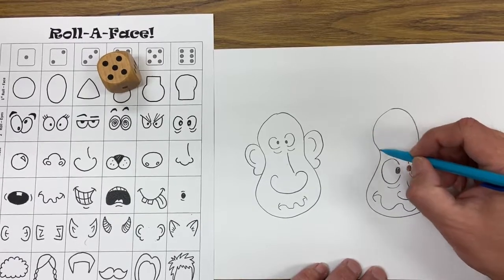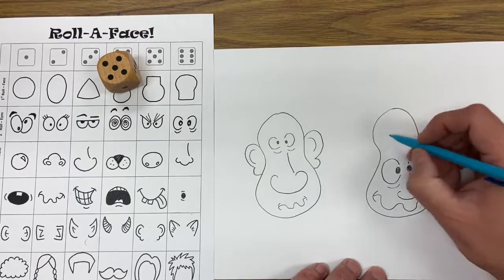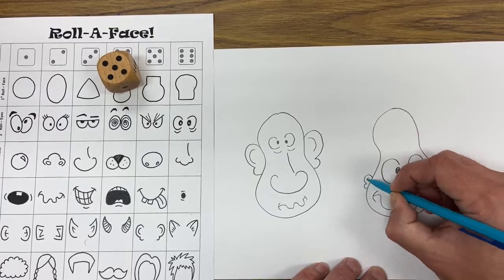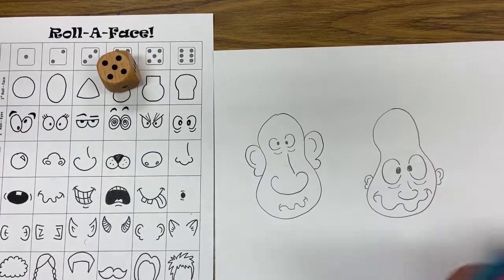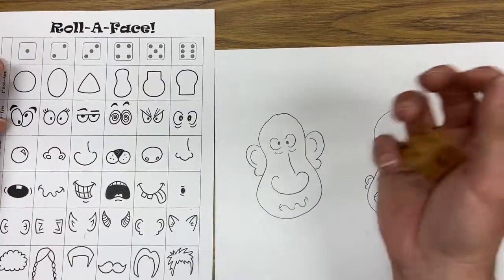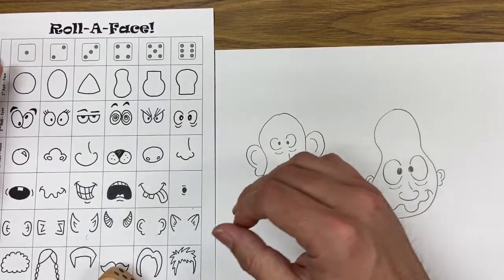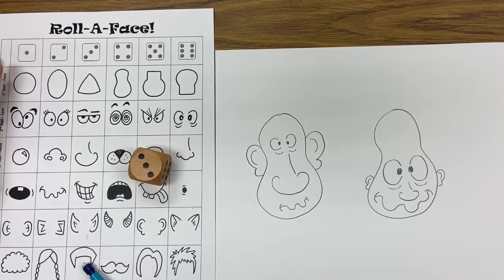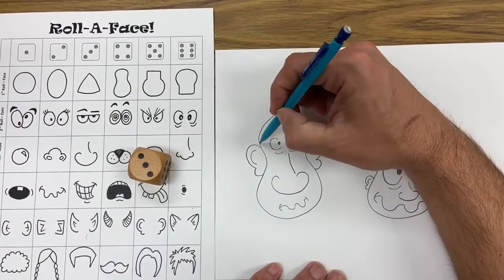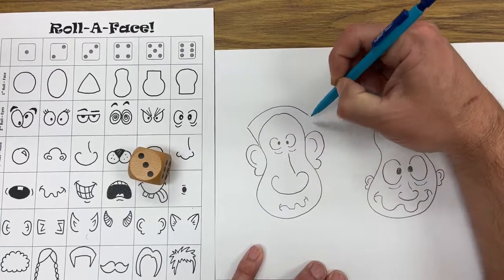And I could put them up here. I could put them down here. I'll try down here. Just make them small. All right, last of all, here goes the hair. 3. That's this hair right here. Awesome. Okay, I'm going to make it probably just go like this for this guy.